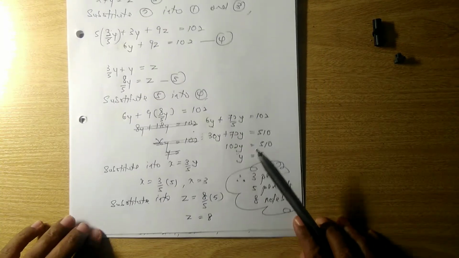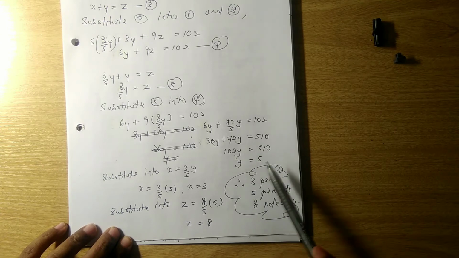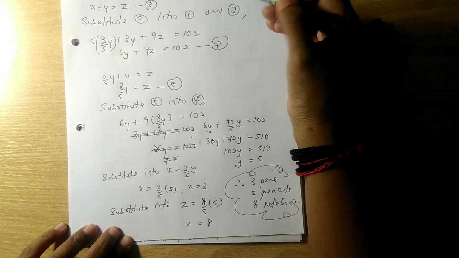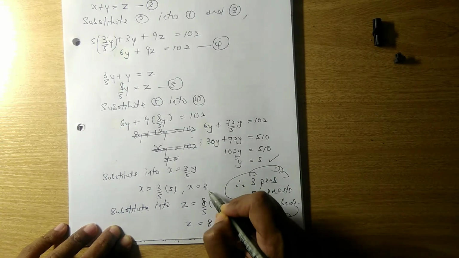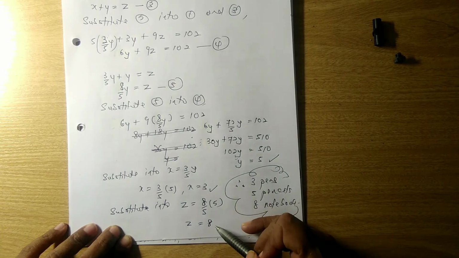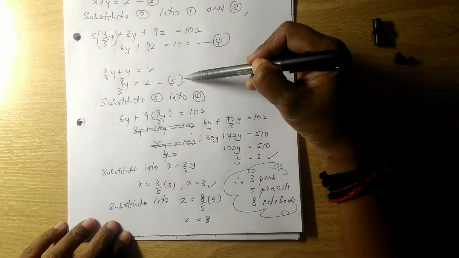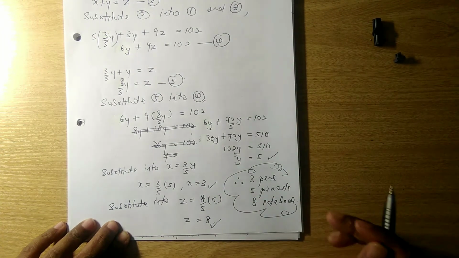You solve it all the way, and you realize that your y is actually 5. Take this and sub back into equation 2, any one of the equations, it doesn't matter. You want to find your x first, so x will be 3. And lastly is your z. We can use our new equation, put it in, so we get z is 8.